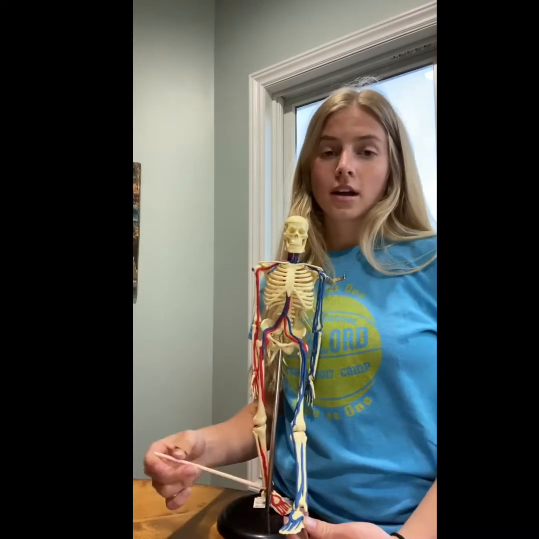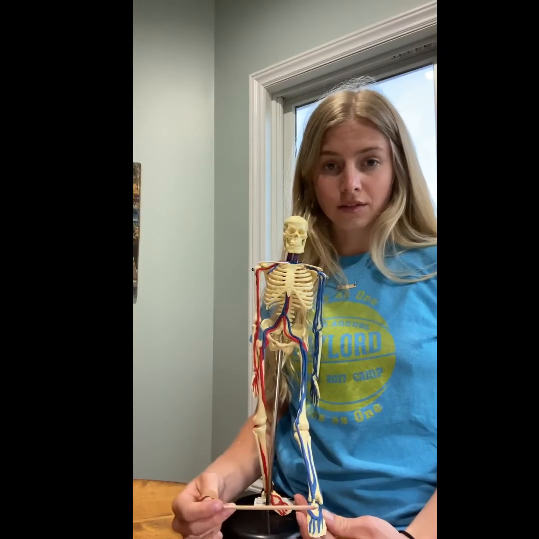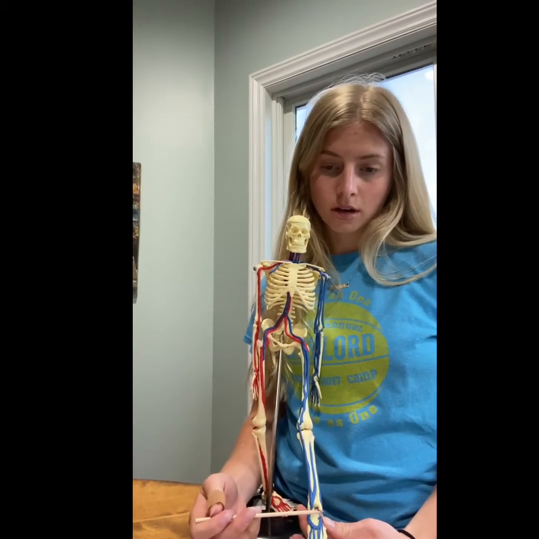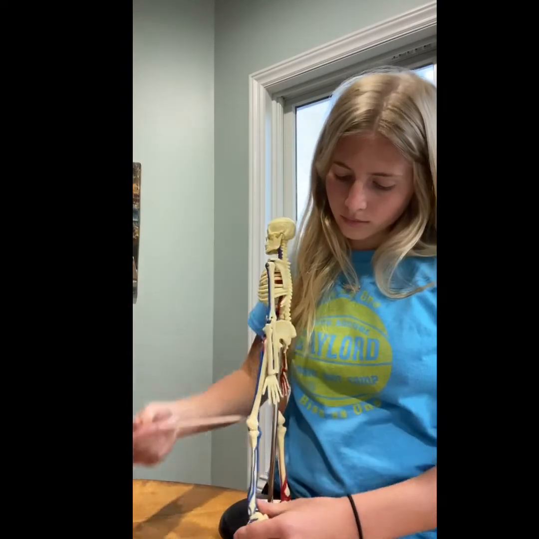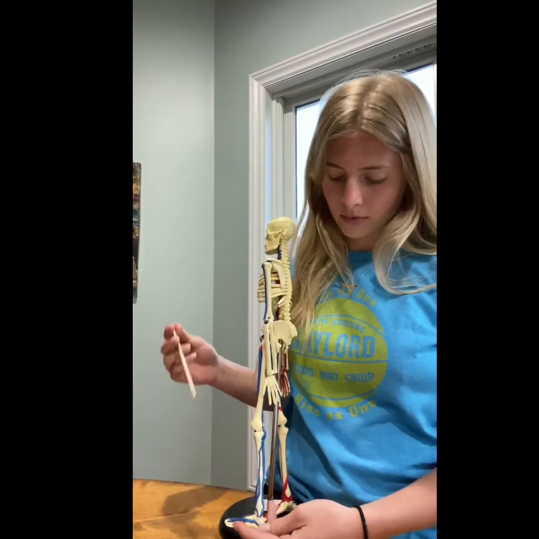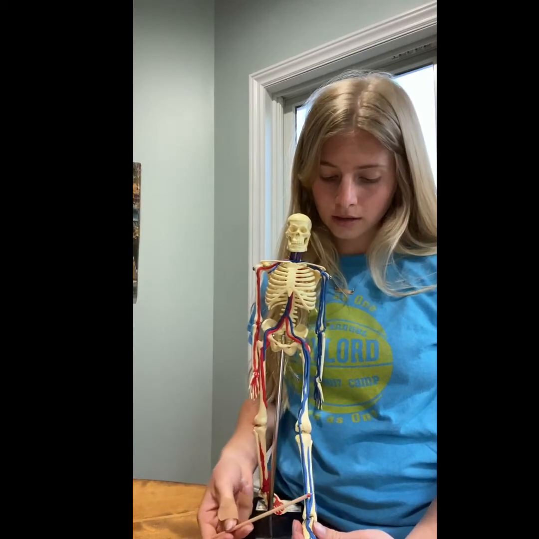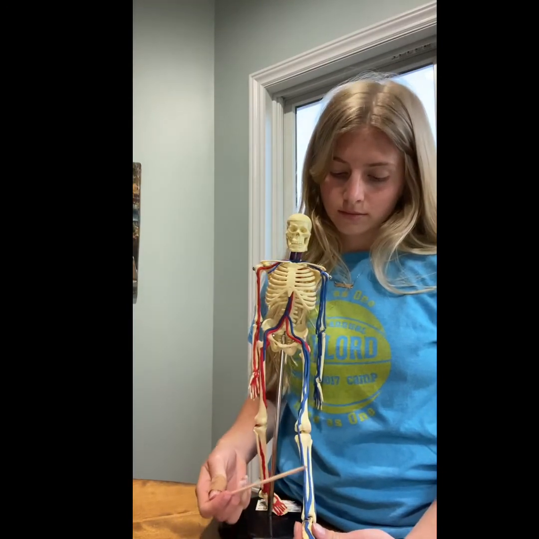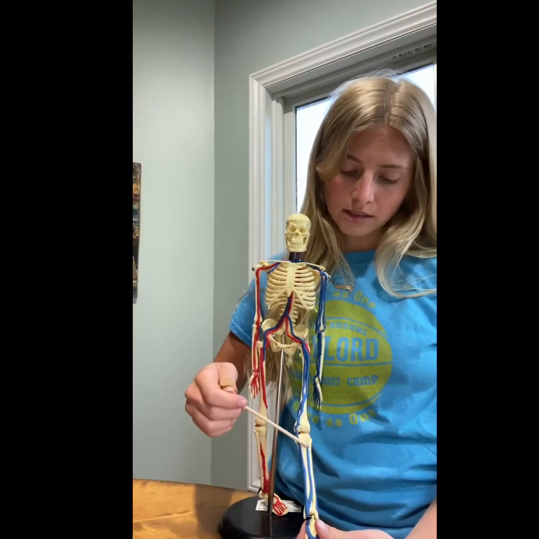to start in the digital veins. It's going to flow up to the venous arches, and then it's going to flow into the anterior tibial and posterior tibial veins. And then it's going to flow into the great saphenous veins and the small saphenous veins.